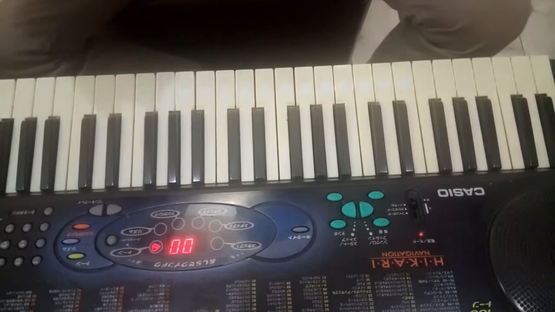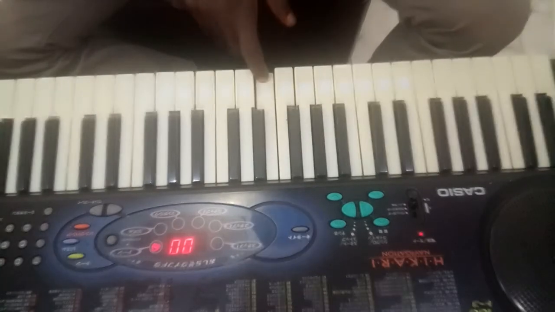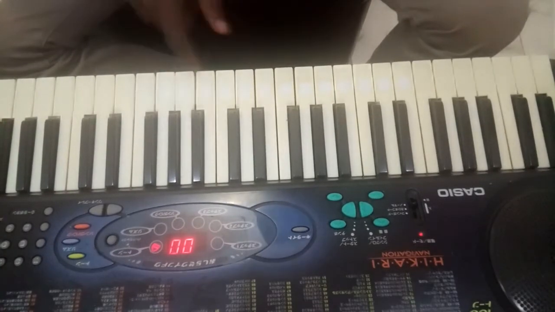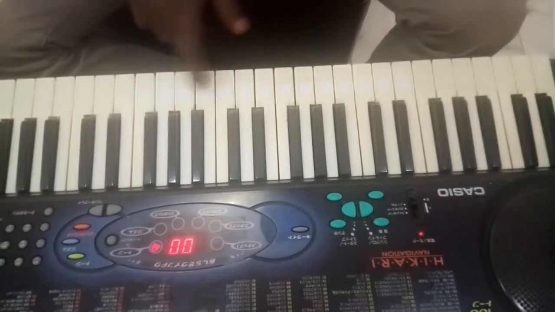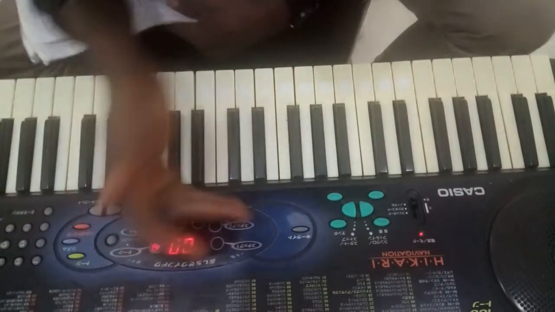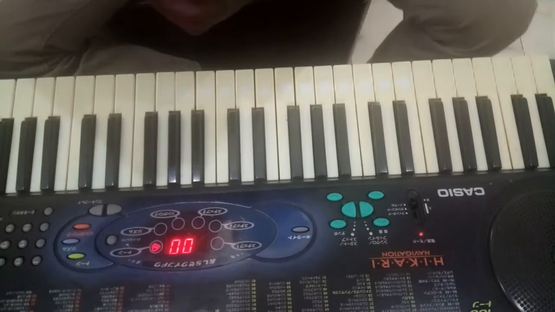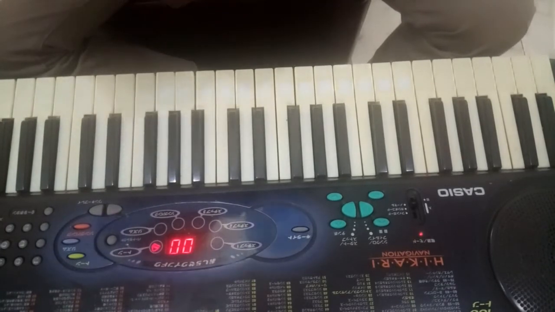So why are we learning it on key C? Why are we not learning on key F or F sharp or G or B? Why are we first learning it on key C? We are learning on key C because key C major scales, key C.